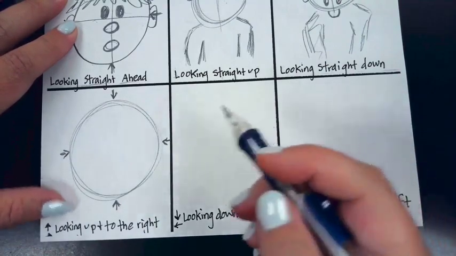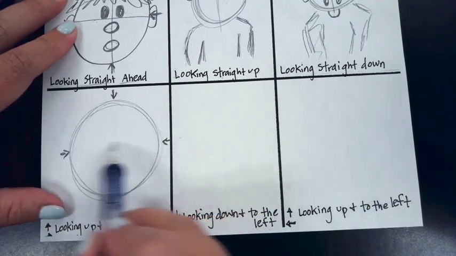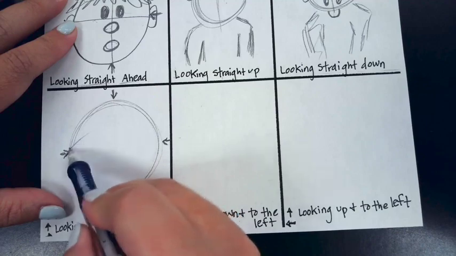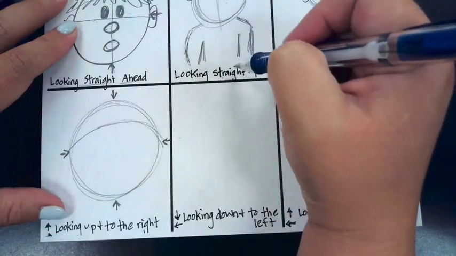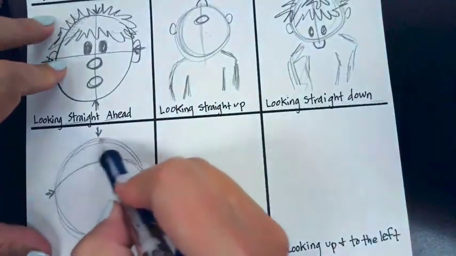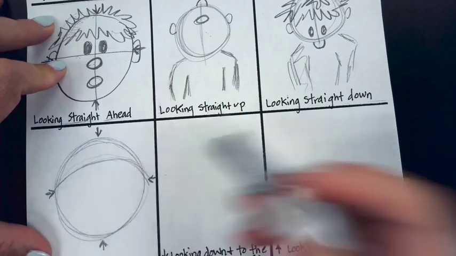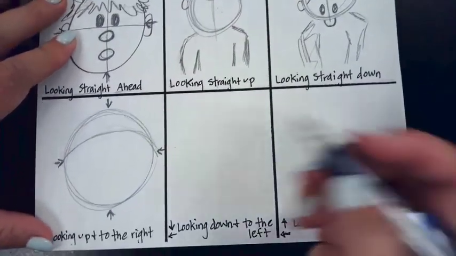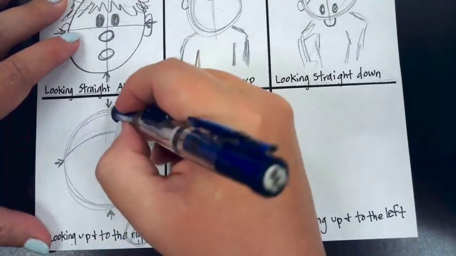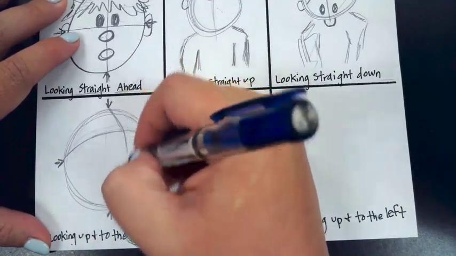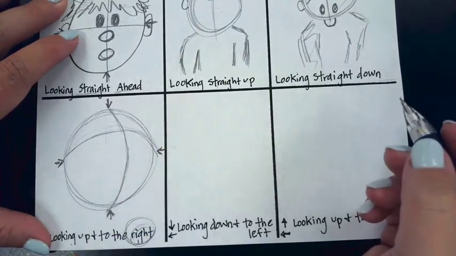And since he is looking up, then we have to curve this line, the one that would go across, to where it's looking upward. And now it's not just like the one that's looking straight up. It doesn't go all the way up to the top. It just goes curved up a little bit. And however far you make that is however far they're looking up. And then they're looking to the right. So the line that goes up and down, we're going to curve to the right, making sure that we come back to our other arrow at the bottom.